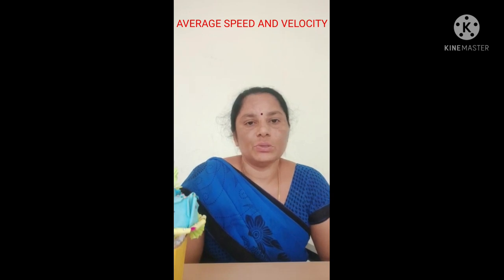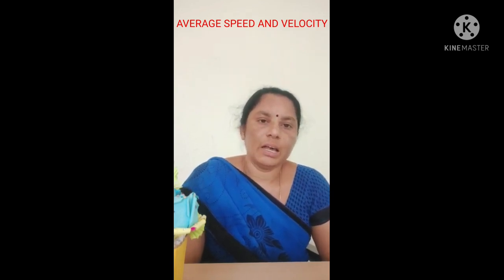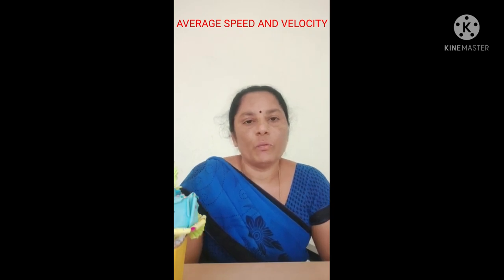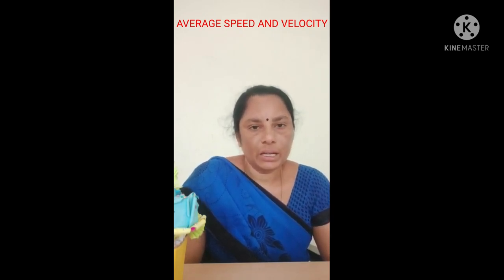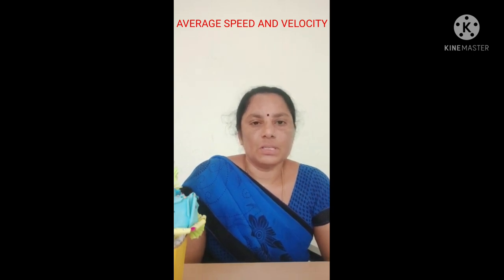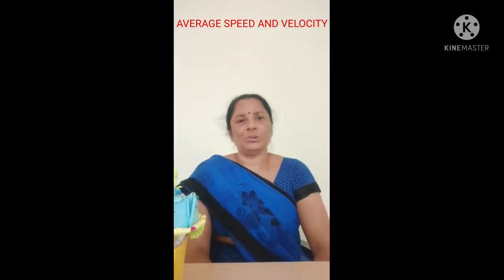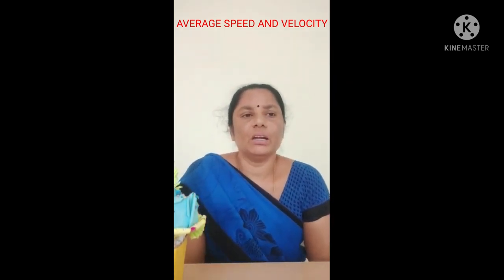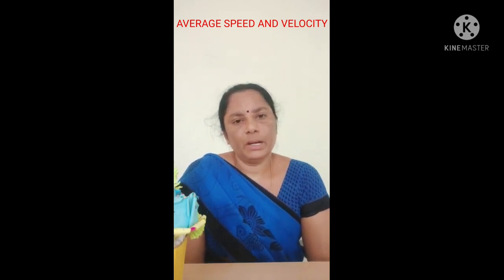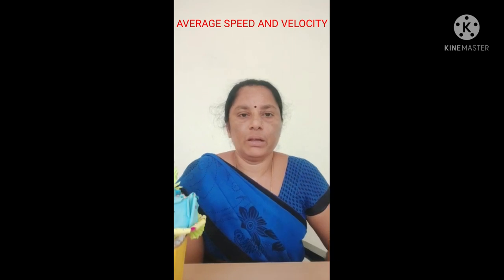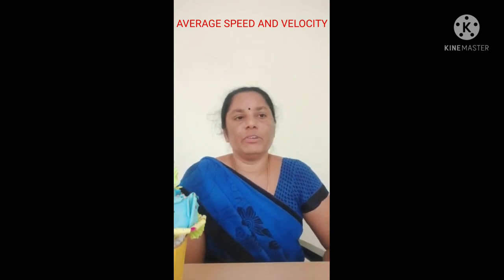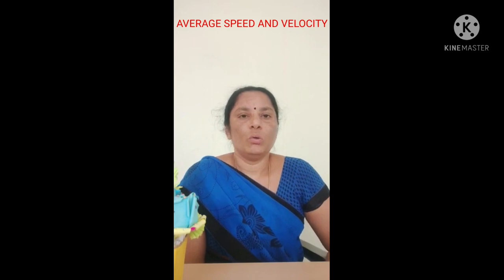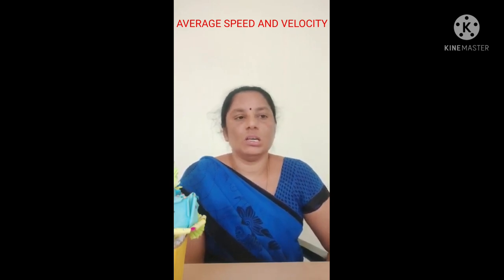Speed V is equal to distance, denoted with the letter S, divided by time, denoted with the letter T. So V is equal to S by T. The unit of speed is meter per second.